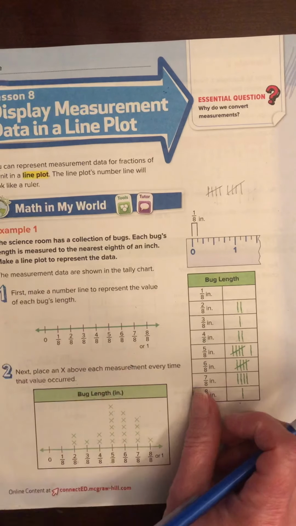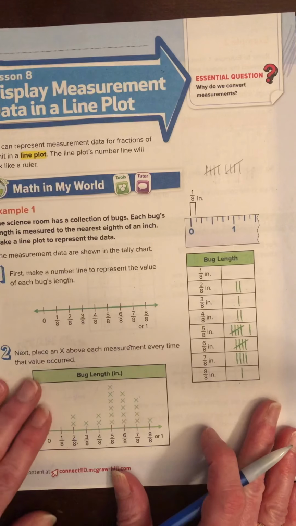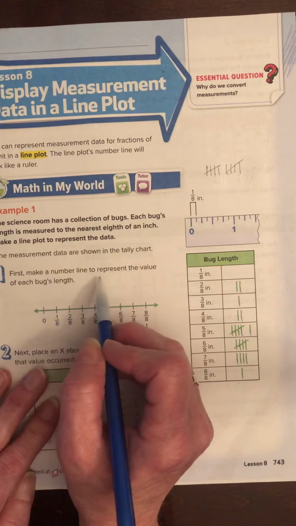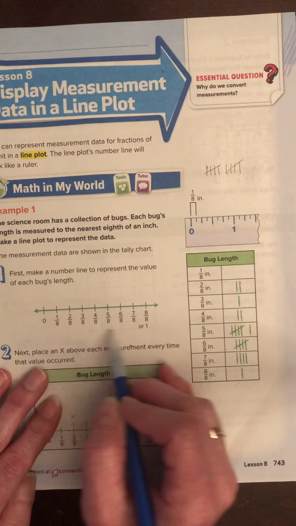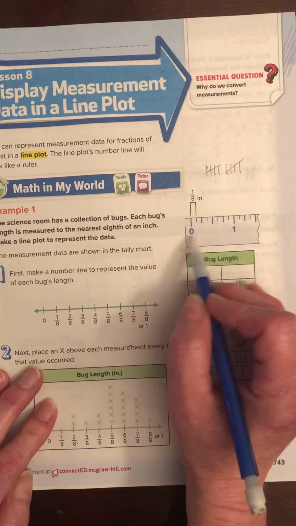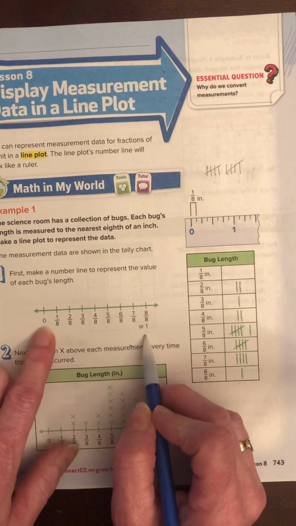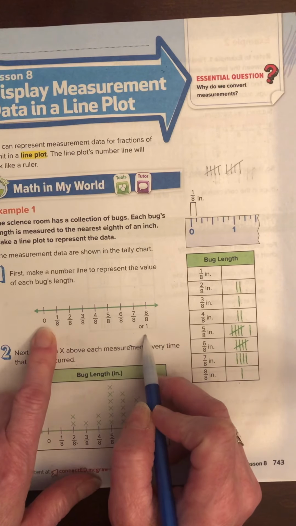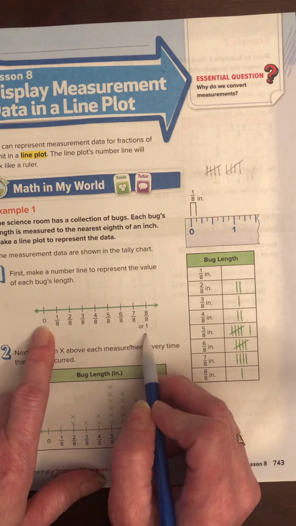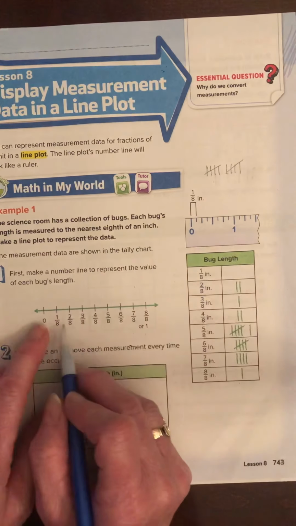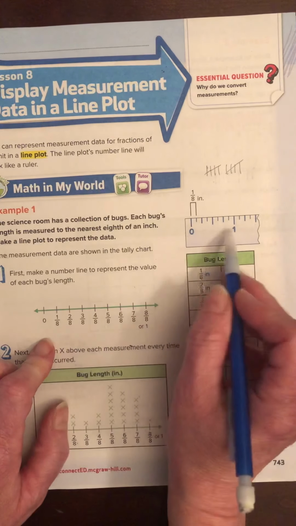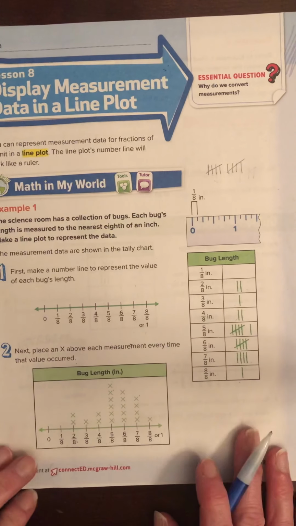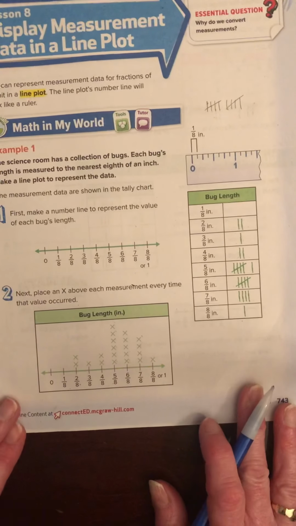Okay, so the first thing you do when you're doing a line plot is to make a number line to represent the value of each bug's length. So you can see this number line is very similar to the ruler. It has the 0 and the 1 inch represented, and then the number line is divided into 1/8, similarly to the ruler. Okay, so this is how a line plot works.